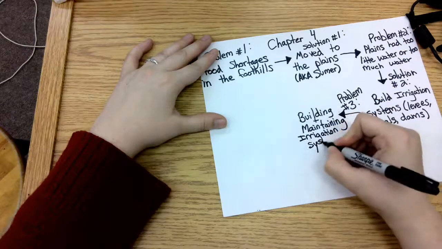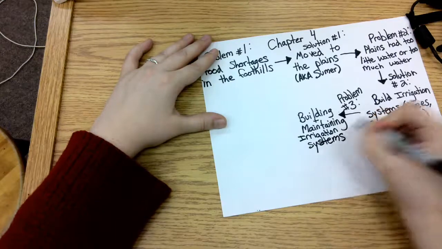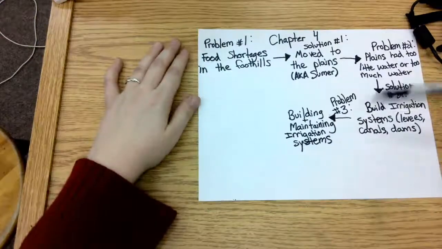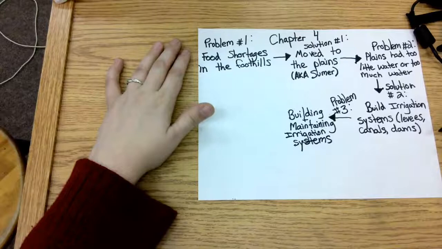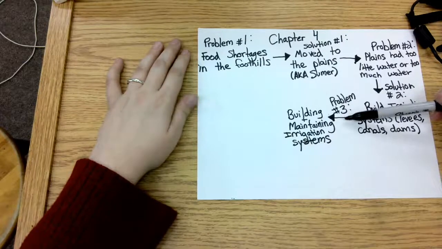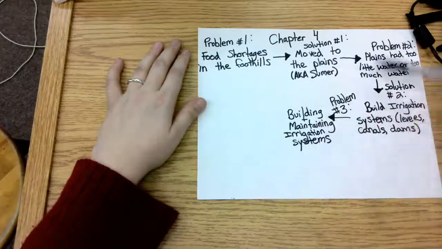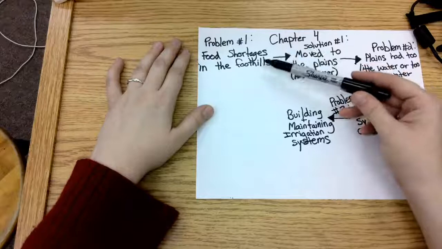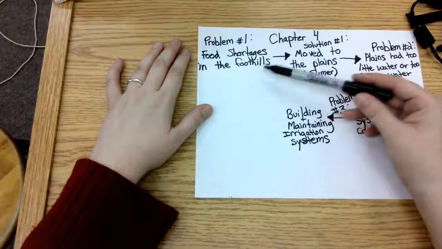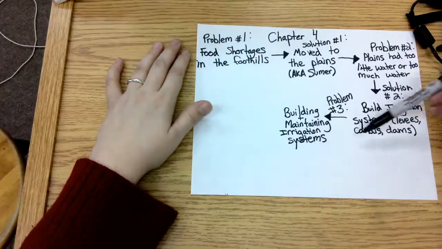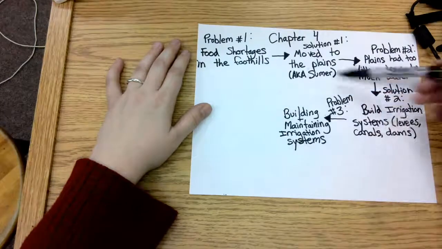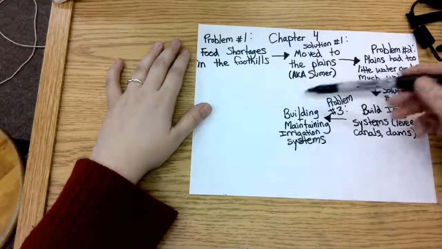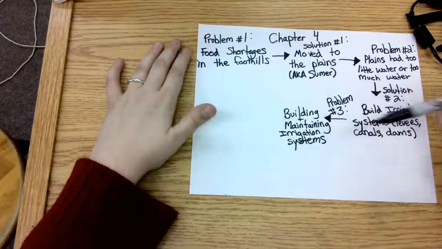These irrigation systems were incredibly important for controlling the water. When you control the water, you begin to control the food supply. That's a lot of what all of this is about: making sure that we have enough food to feed our people. So in order to have that, you need to be able to control the water.